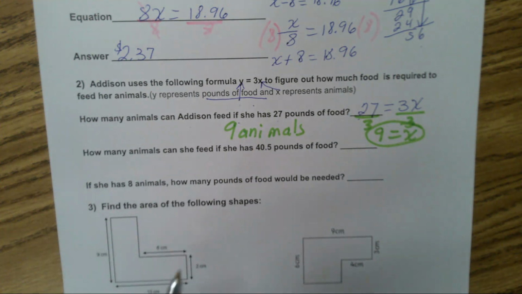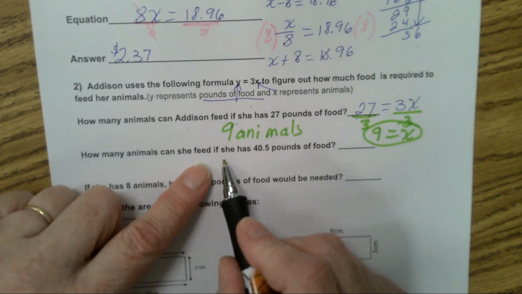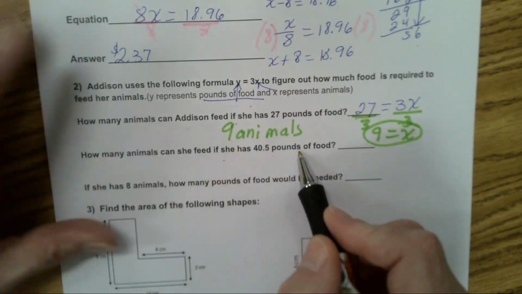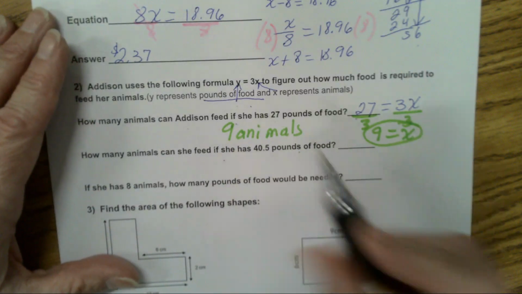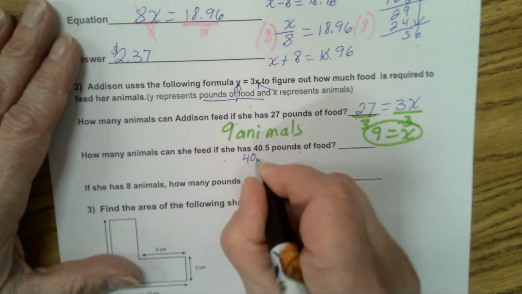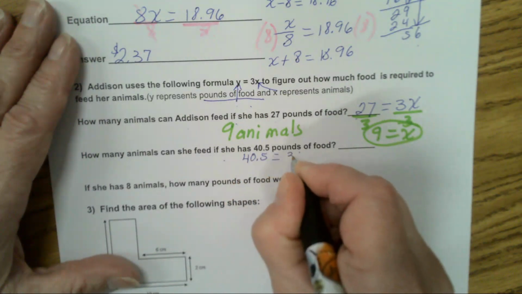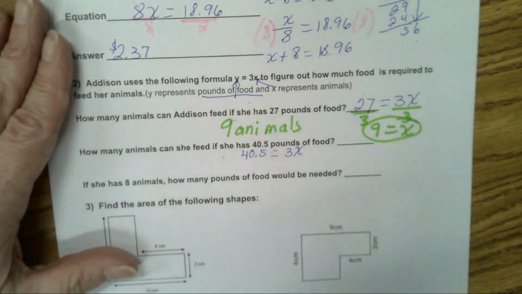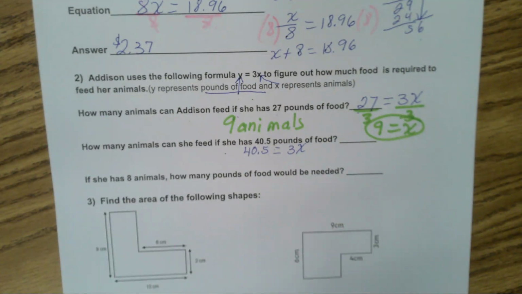How many animals can she feed if she has 40.5 pounds of food? Well, again, we're going to replace y with 40.5 equals 3 times x. What am I going to do to solve this equation? How many animals can she feed with 40.5 pounds? Yes, 13.5. Did you divide by 3? Yep, you're going to divide by 3.